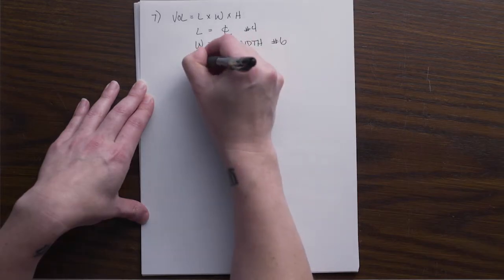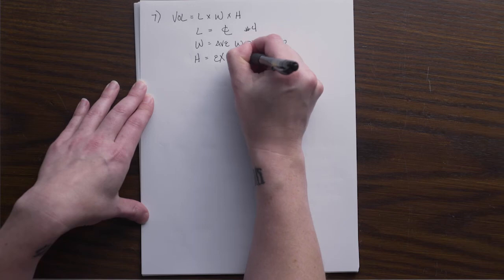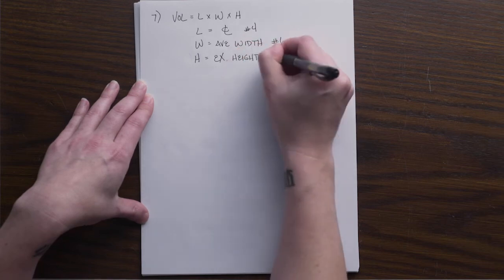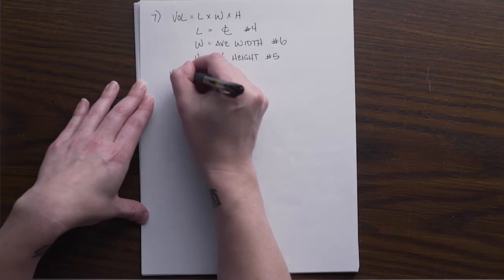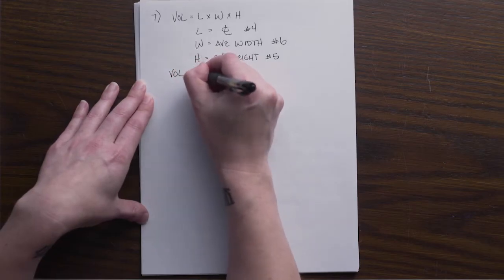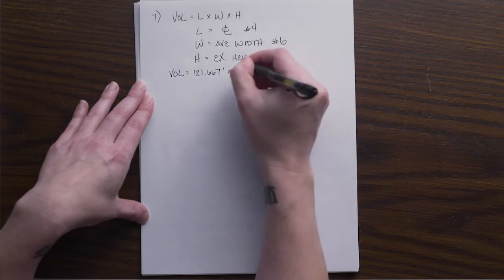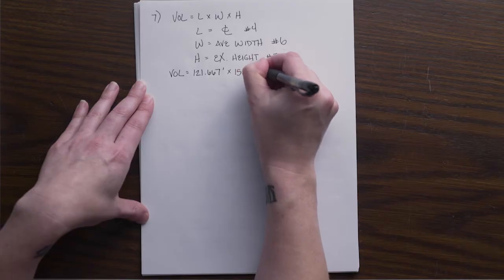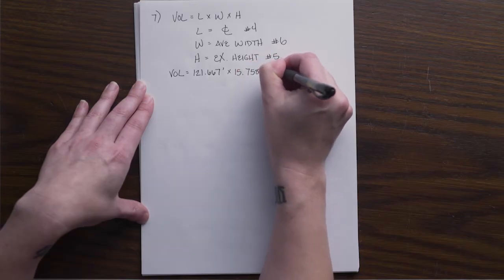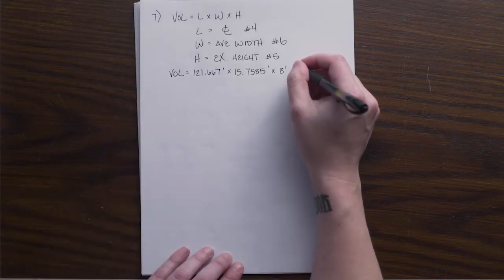And our height is our excavation height, which we also have previously calculated in number 5. So it's just multiplying through volume, length, 121.667 feet, times width of 15.7585 feet, times our 8-foot excavation height, not wall height.